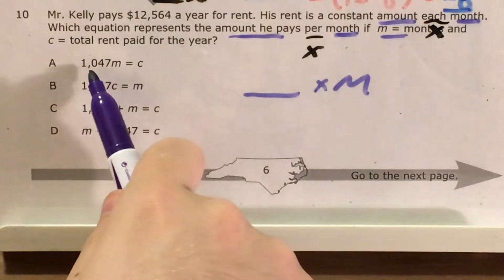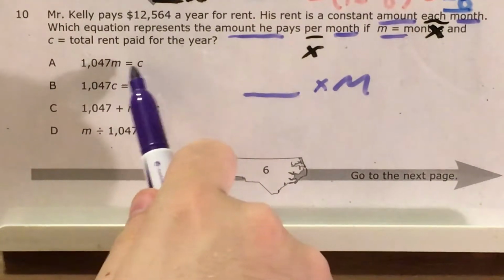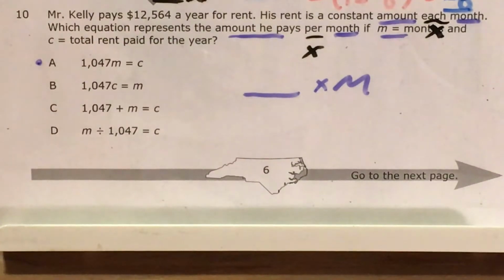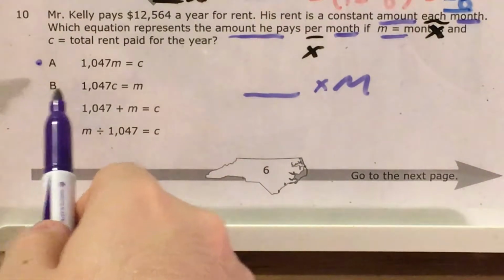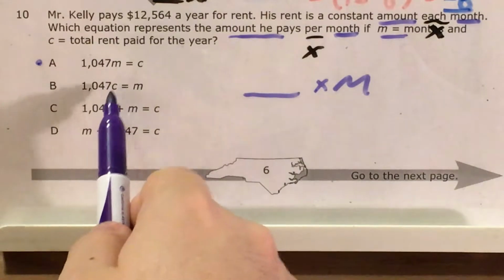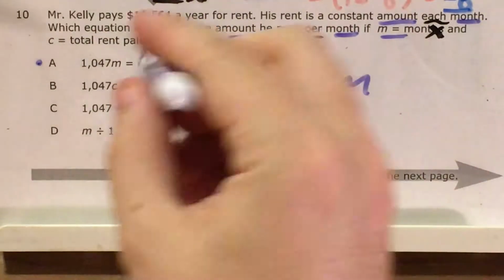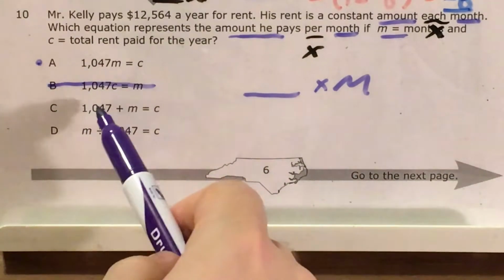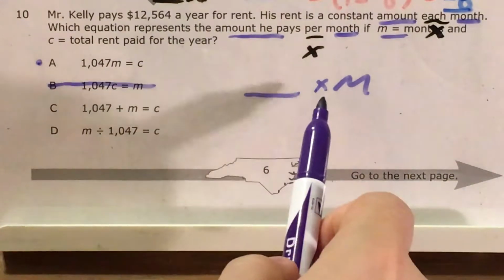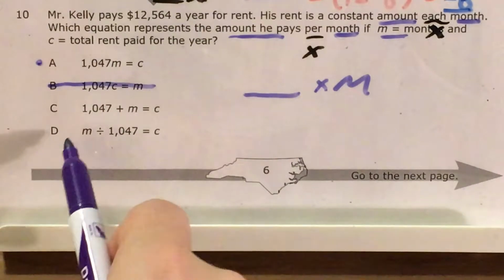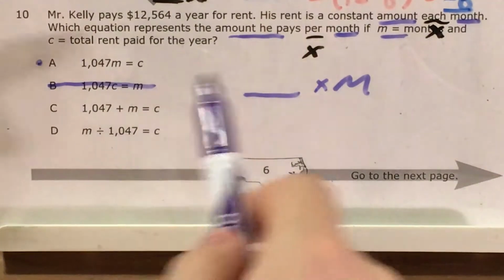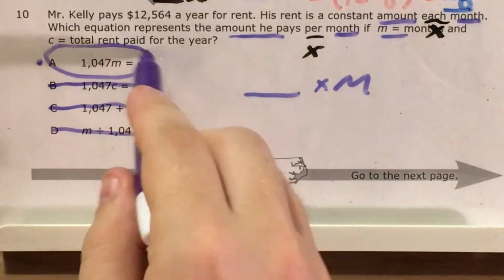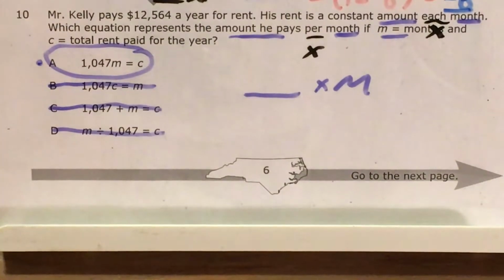Now I look at choice A and I see that this is 1047 times M equals C. That looks right, but let me go ahead and knock out my other answer choices. Choice B, it's 1047 times C equals M. Now we were wanting to multiply by M, so that tells me that choice B is out. For choice C, it's 1047 plus M. Well, that's not multiplying. And then choice D, it's M divided by 1047, and that's also not multiplying.